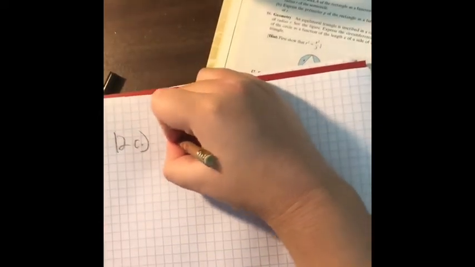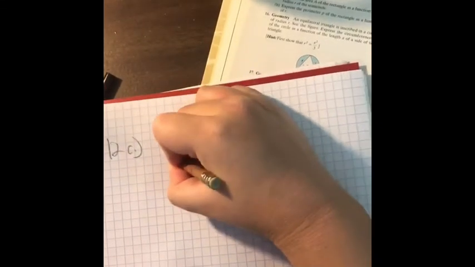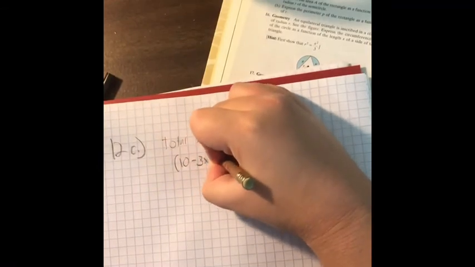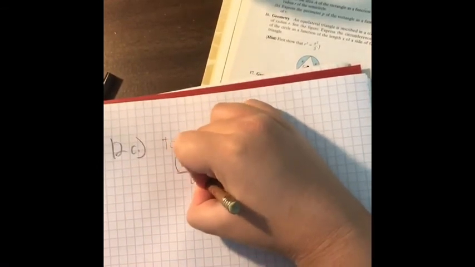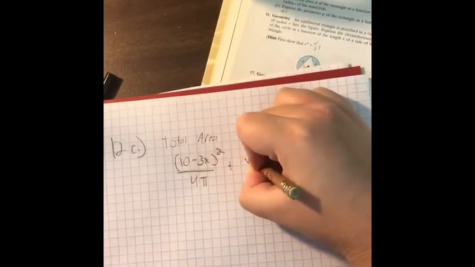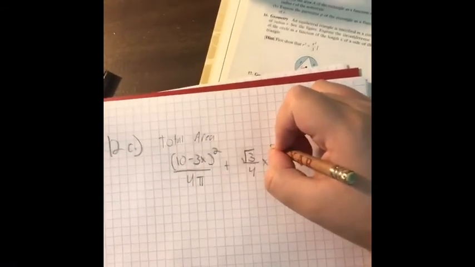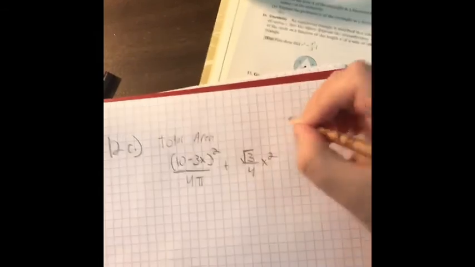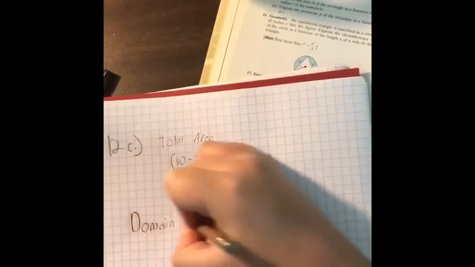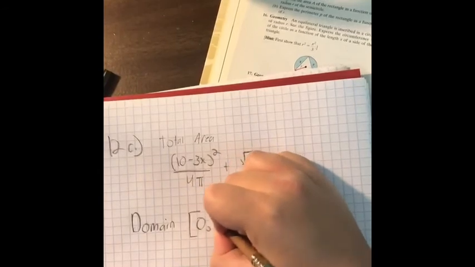Okay, I'm doing problem 12C, which states graph A equals A of x, and for what value of x is A smallest. So as seen before, we already know that the total area is 10 minus 3x squared over 4 pi plus the square root of 3 over 4 x squared, and the domain is all values from 0 until 10 over 3.